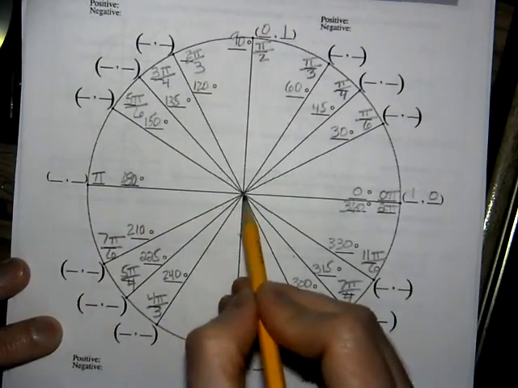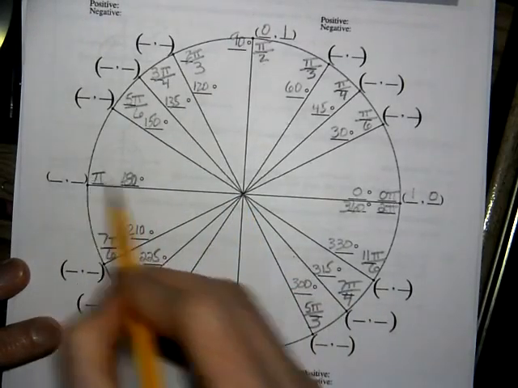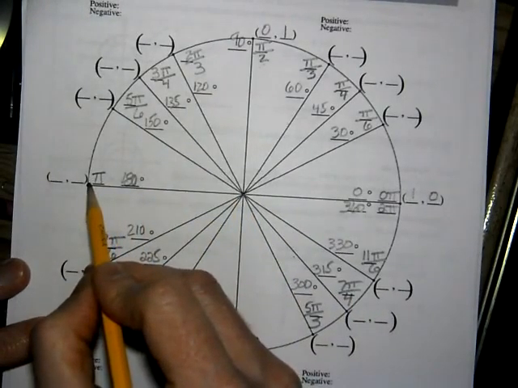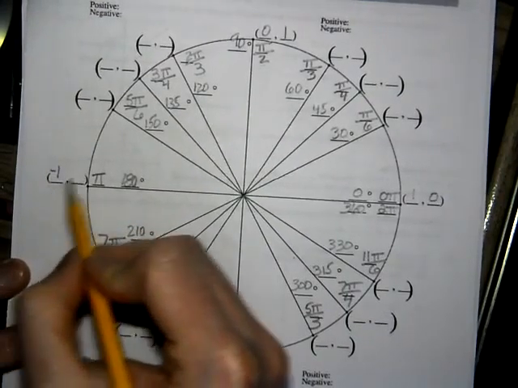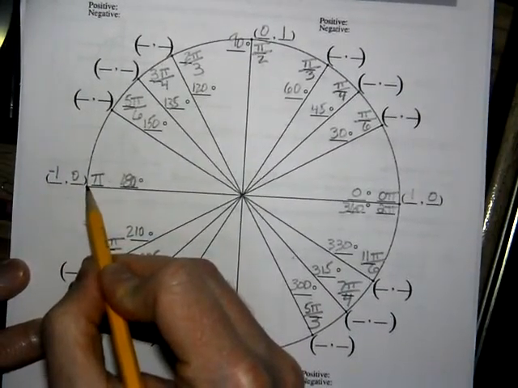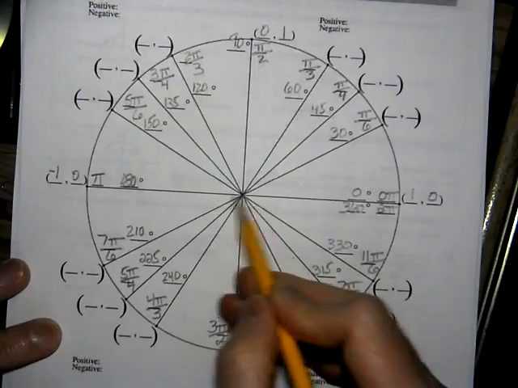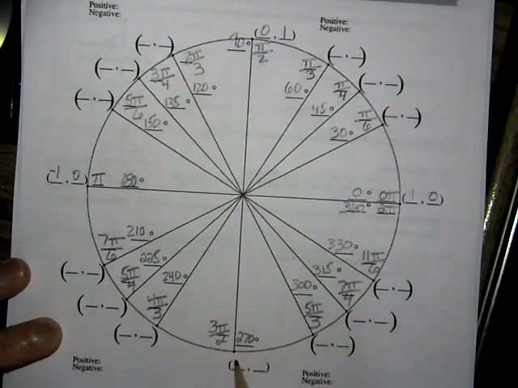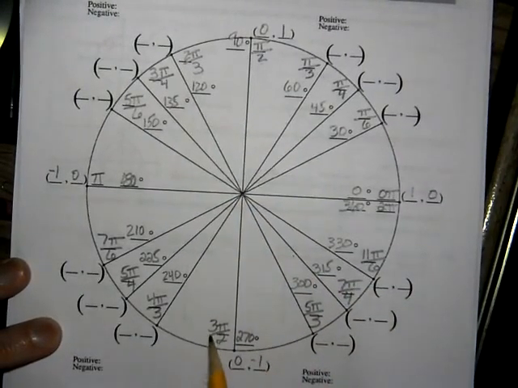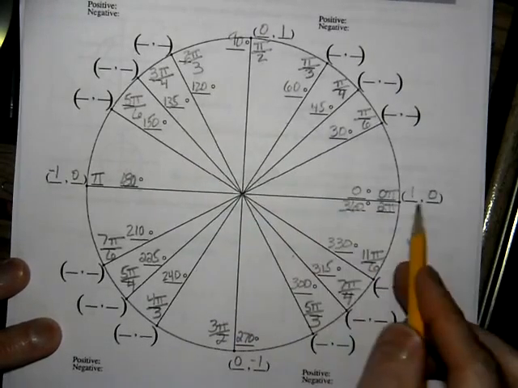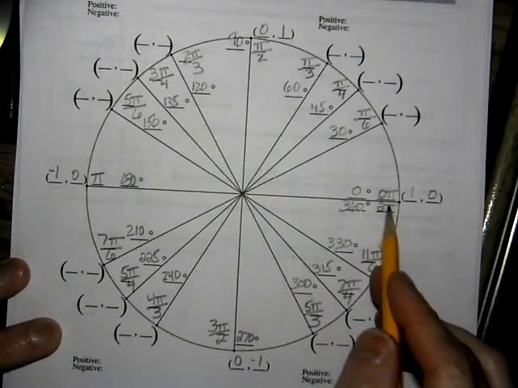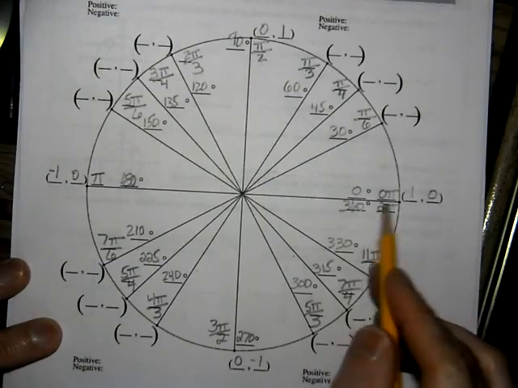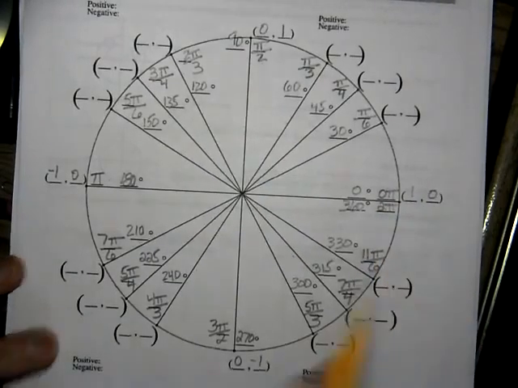At pi, you're to the left 1 full radius, so -1, up and down nothing. Right and left nothing, but down 1 at 3 pi over 2. And of course we've already done 0 pi or even 2 pi. This is the same coordinate.